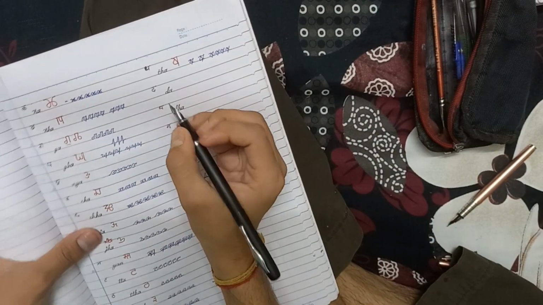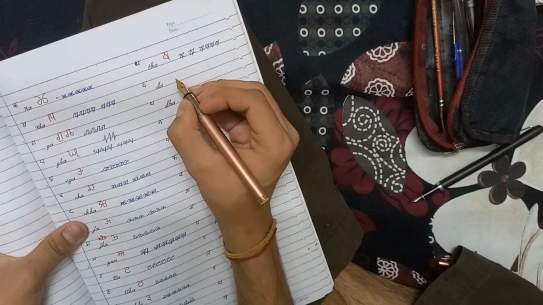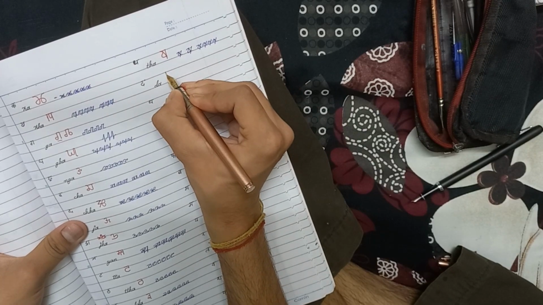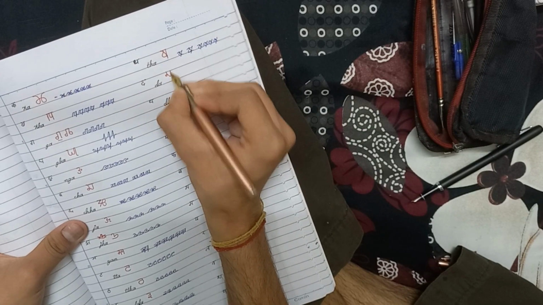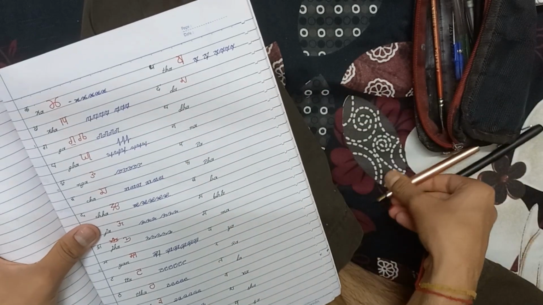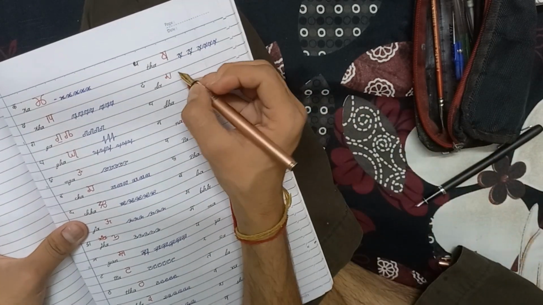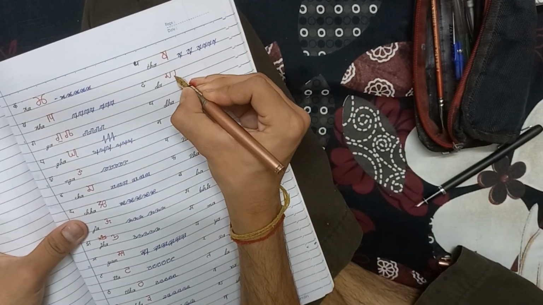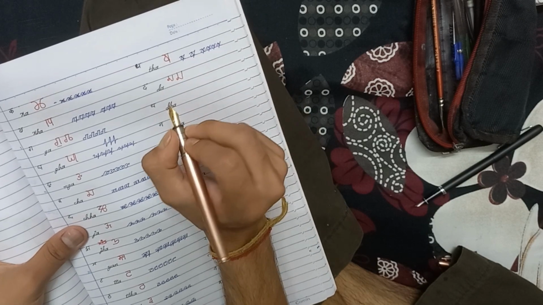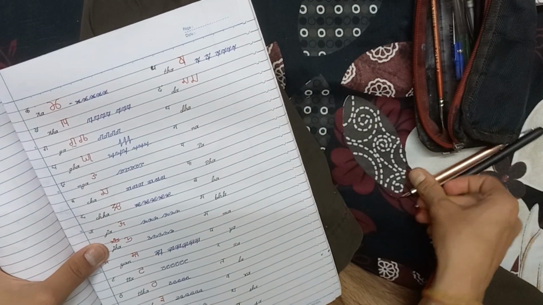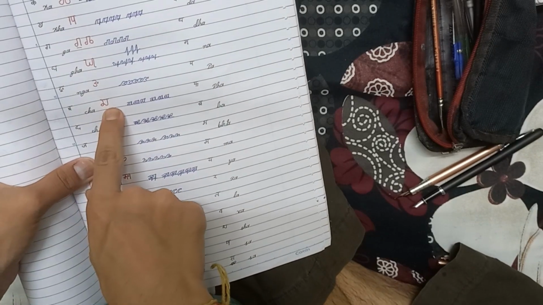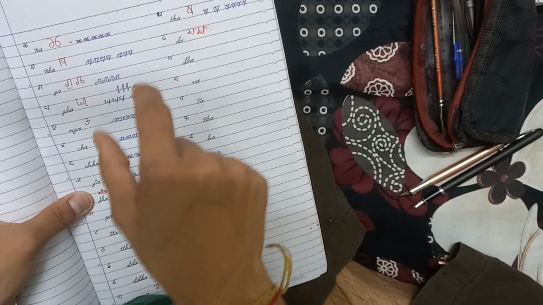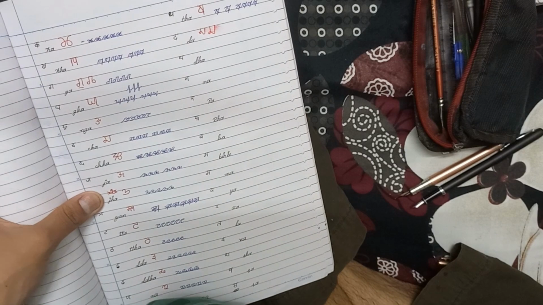Then you have the. You go like this and this. I'm making them smaller. I will make it a bit bigger. The. It's like ch, you see here, it's like ch, except it doesn't have that line over there.